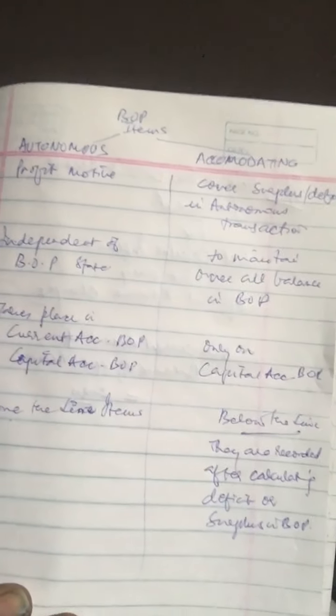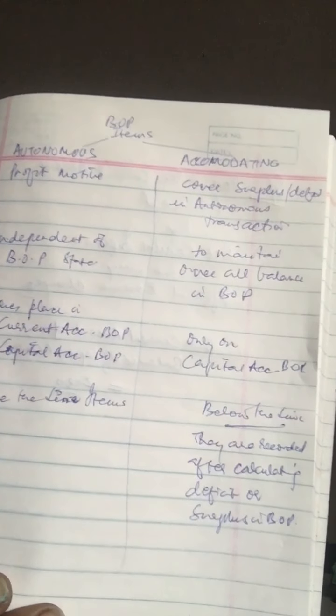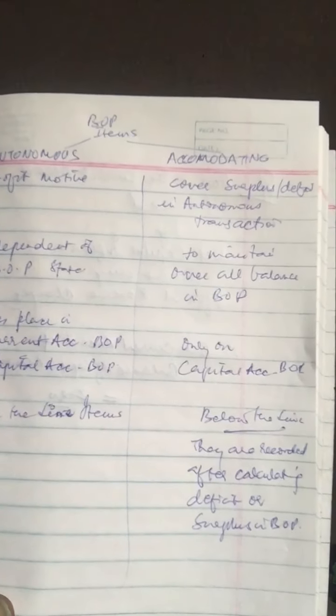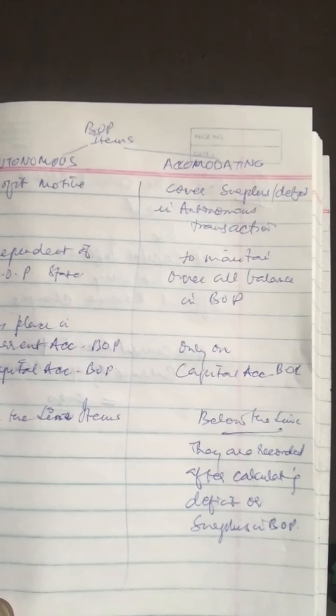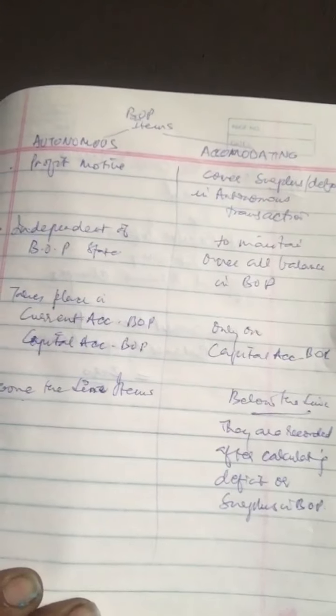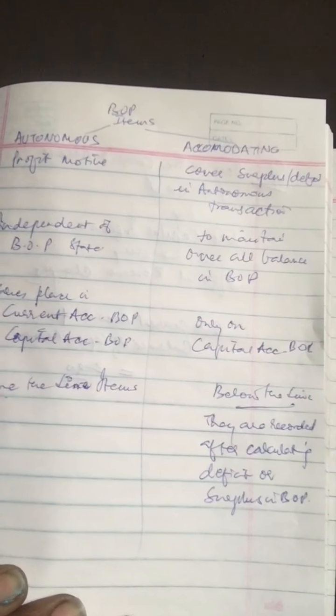So having said that, now we come to what is known as autonomous items on the balance of payment and the accommodating items on the balance of payment. Just have a look here. So what are these? Now they're very important. There are two types of items that take place in the balance of payment account. So they are autonomous items and they are accommodating items.